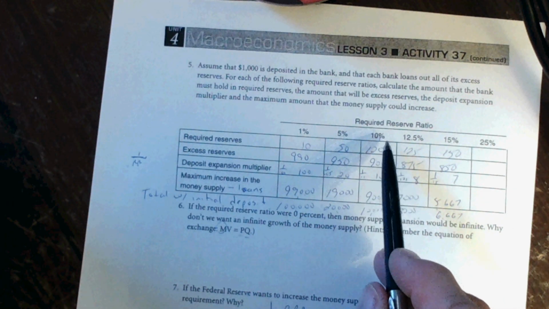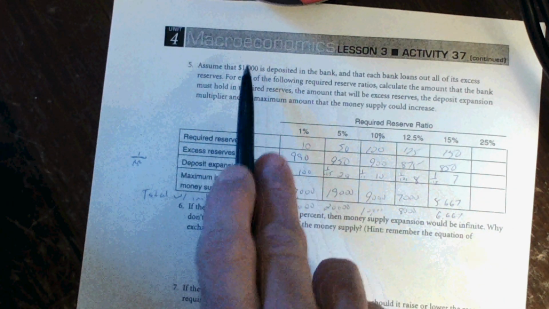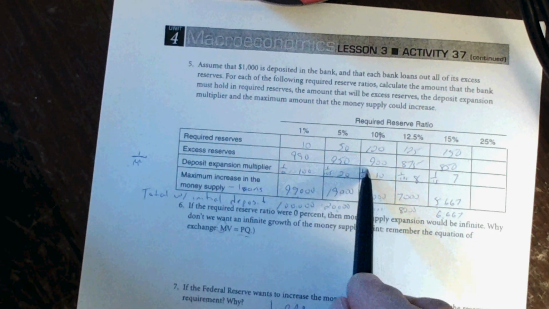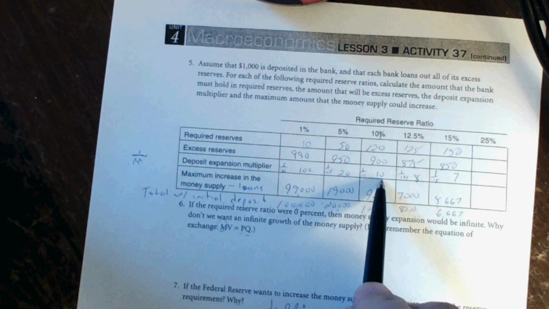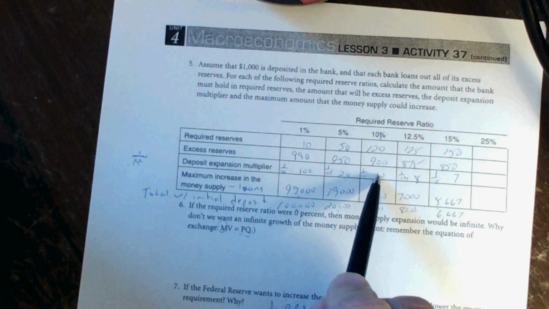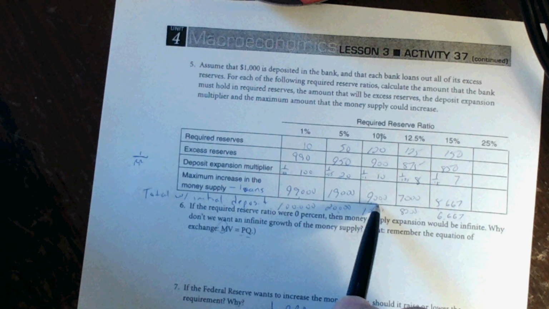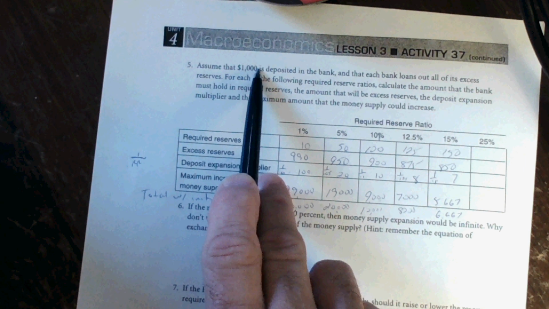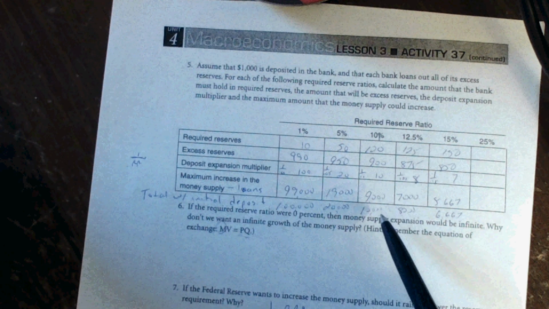If the reserve ratio were 10%, then $100, 10% of 1,000, would have to be kept in the bank and $900 to be loaned out. The money multiplier is 1 over 0.1, which is 10. $900 in excess reserves times the money multiplier of 10 is $9,000, plus the original 1,000 as a result of the government buying the bond from the public, $10,000.